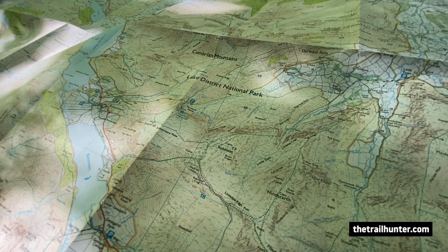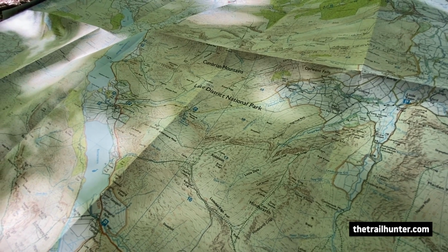However, if you want to camp on open access land, you still have to find the contact details of who owns it, get in touch with them and request permission. With most open access land, it is owned by the National Trust or the Forestry Commission, so you can go ahead and contact those. It makes it a little bit easier.